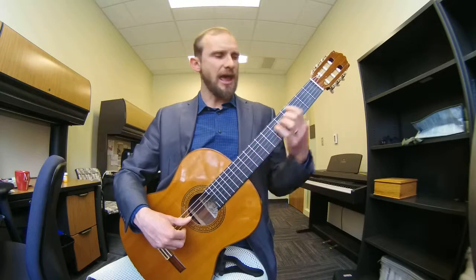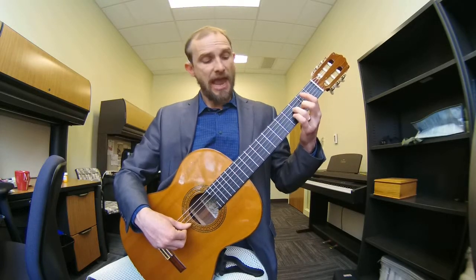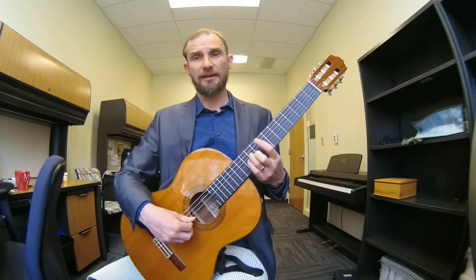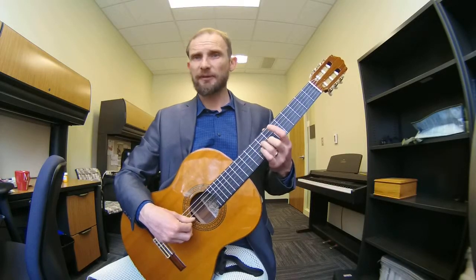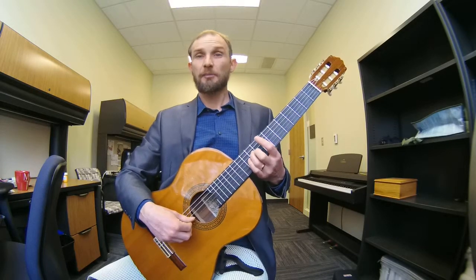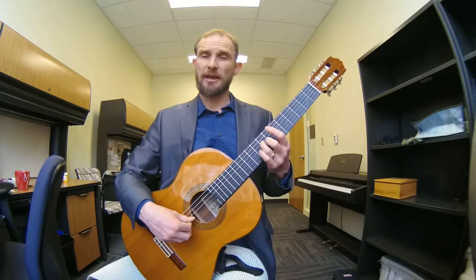So we've got F on the 3rd fret. 8th fret is B flat. C is 10. 8 is B flat. C, 10th fret. B flat, 8th fret. F.